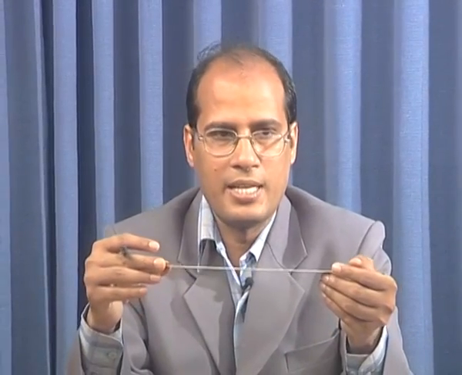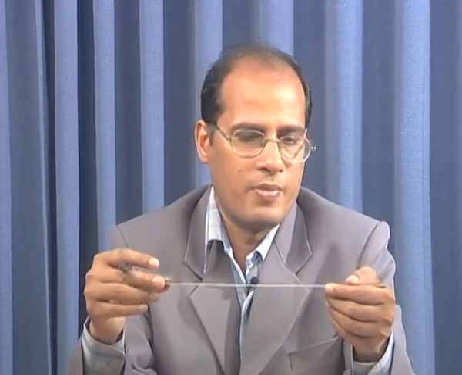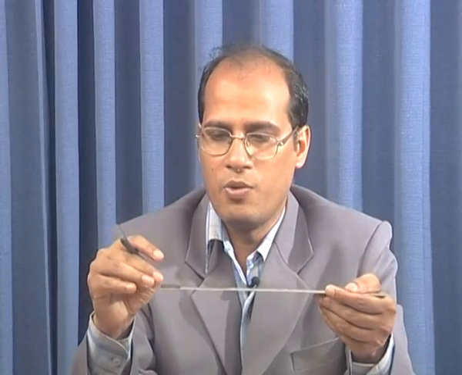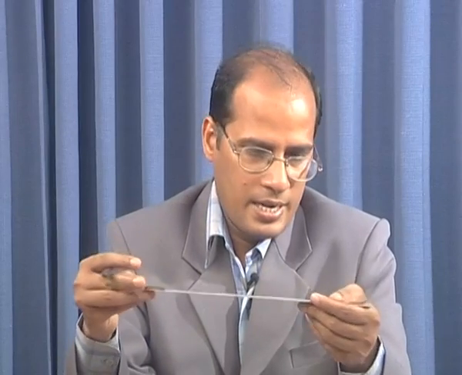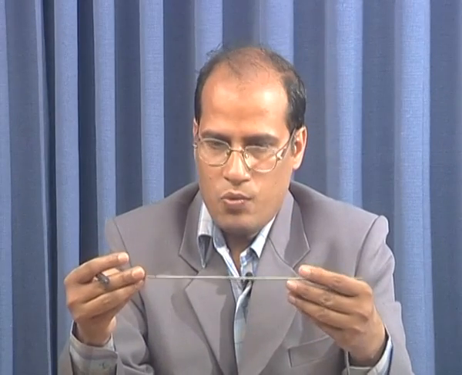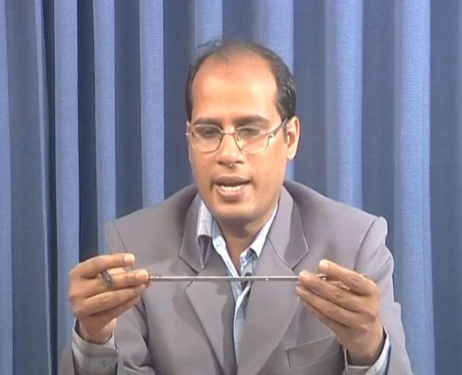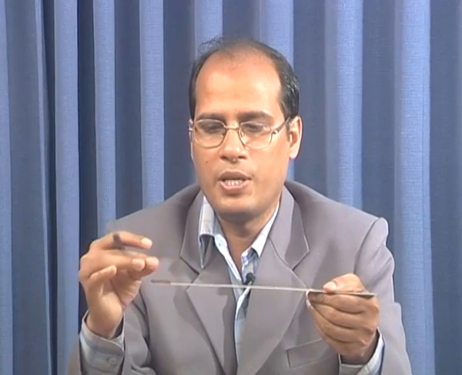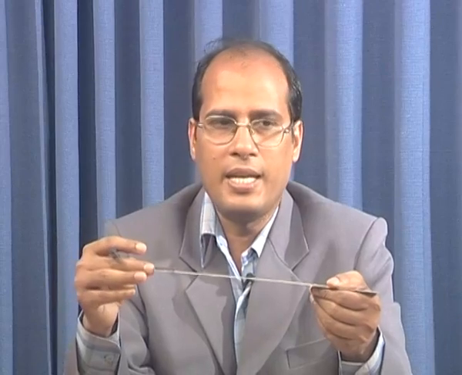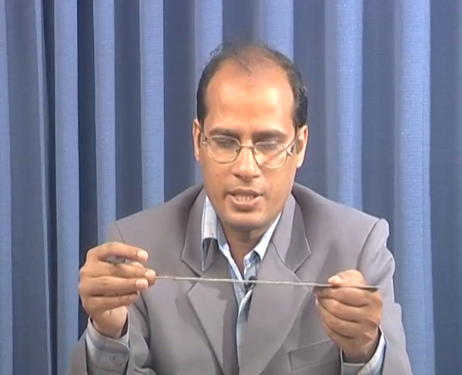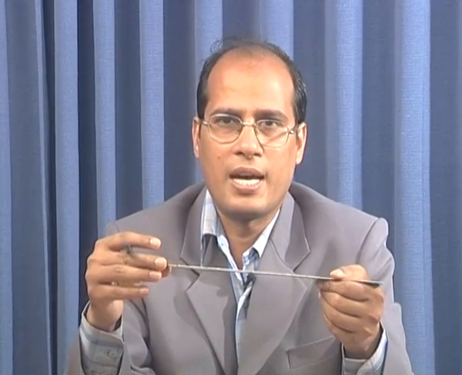In case of a discrete system, it depends only on time, but in the case of a continuous or distributed mass system, it depends on the space coordinate and the time. So using these two coordinates, the space coordinate and time, we have to develop the equation of motion.